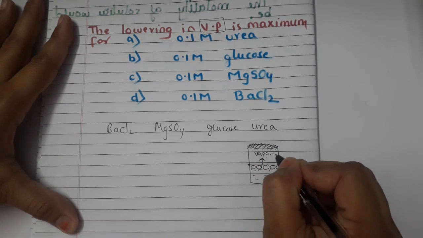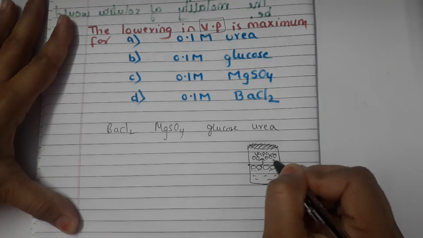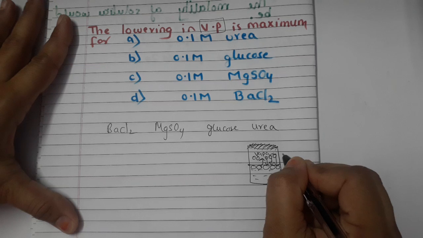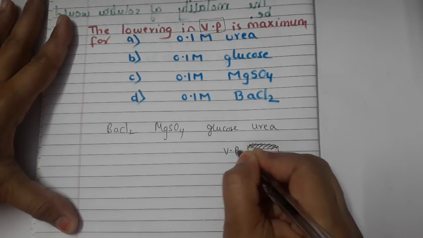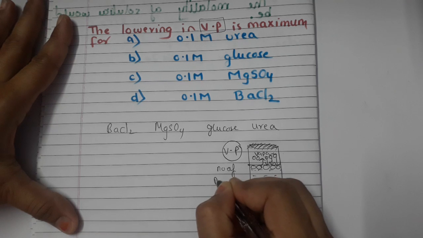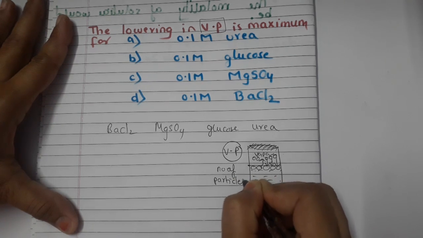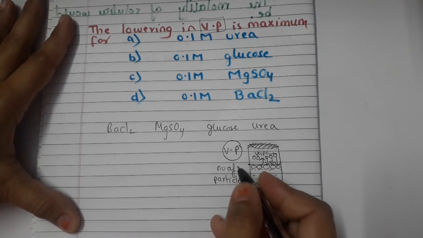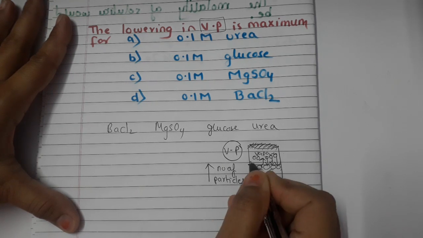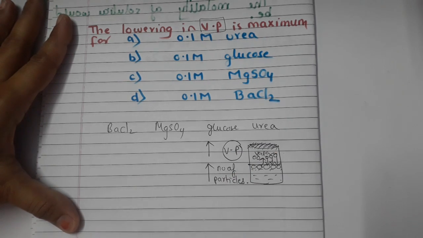So these vapors will exert pressure on the surface of the liquid. That is vapor pressure. So vapor pressure, Vp, definitely depends on the number of particles which are getting converted to the vapor phase, isn't it? More is the number of particles escaping into the vapor phase, more will be the vapor pressure.